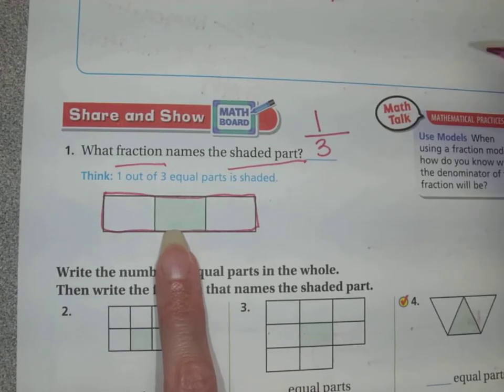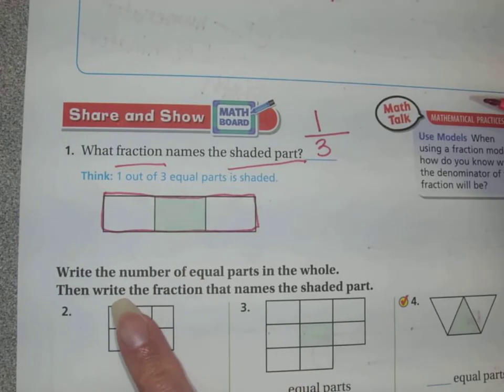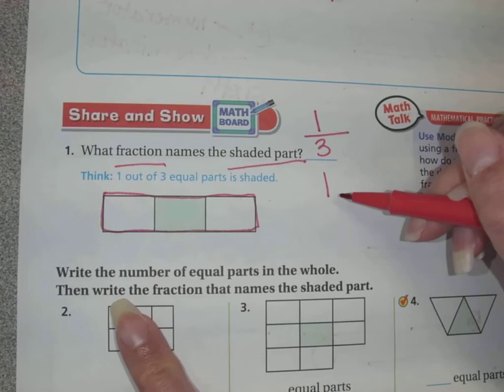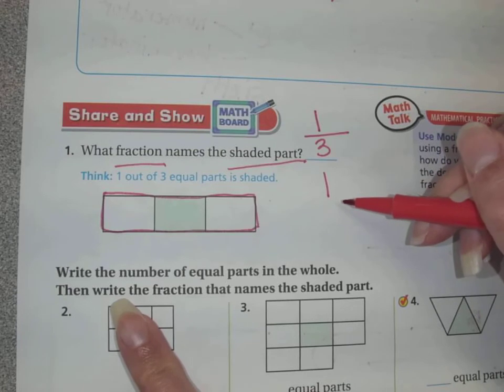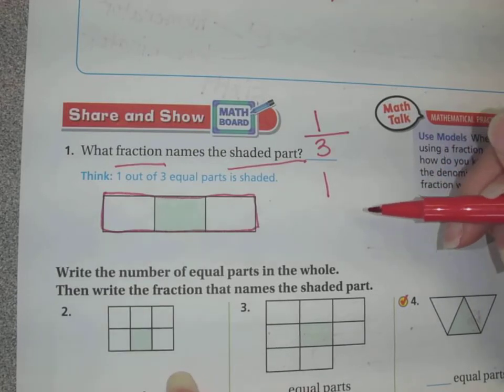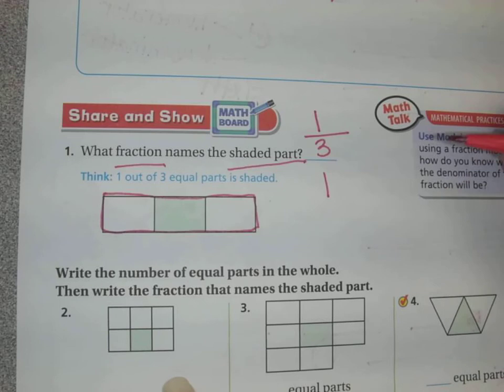So 1/3. Okay? Make sure, boys and girls, that you do not just write 1 as your answer. One part is shaded, but 1 right here, that's a whole number. The question said what fraction, so you have to make sure you have your numerator and denominator.